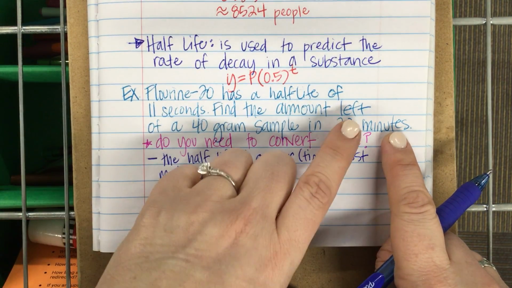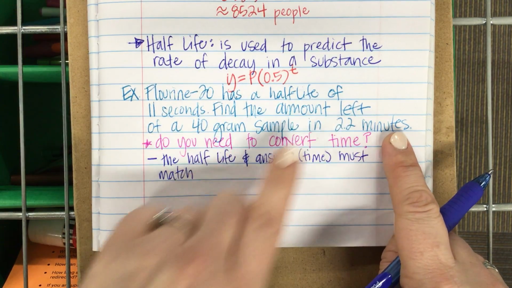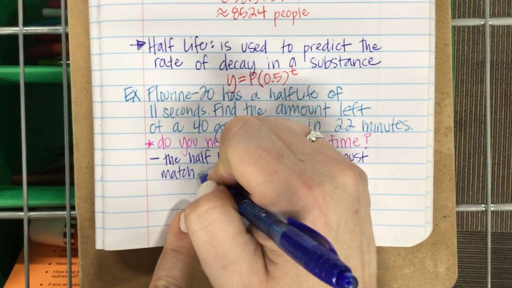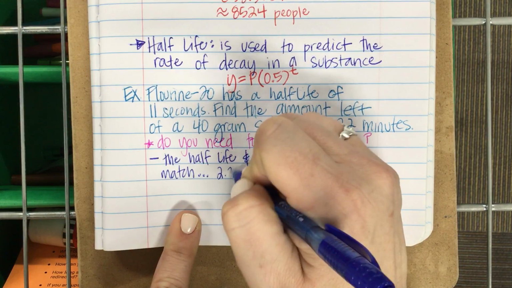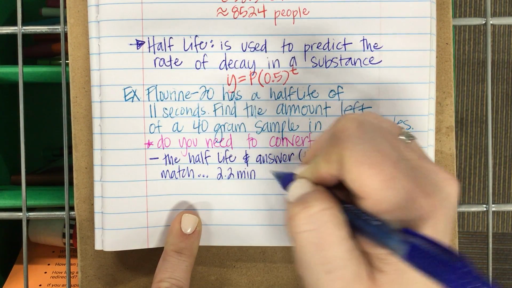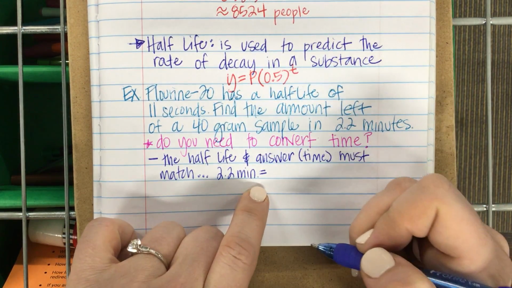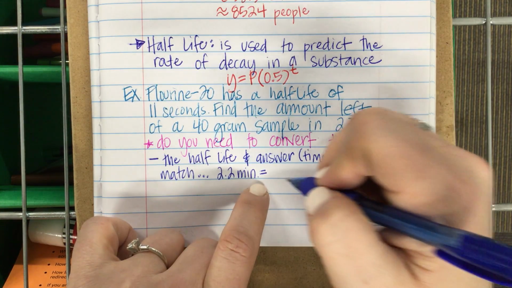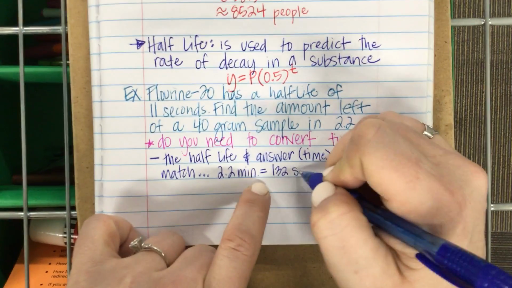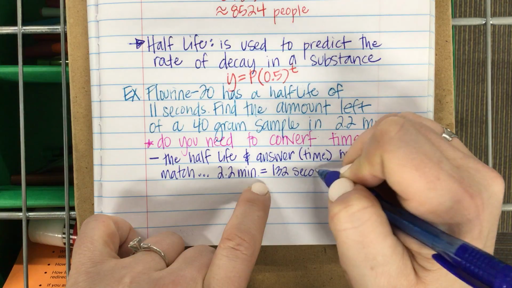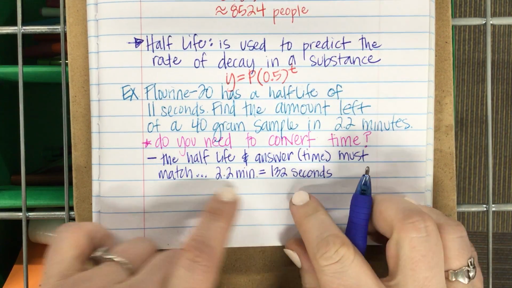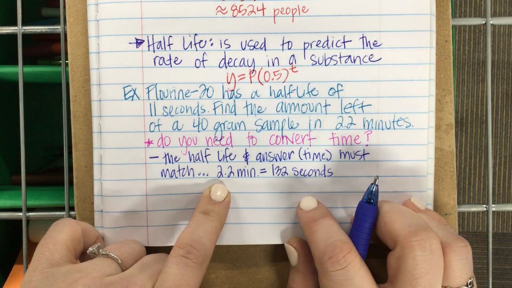They need to match. So can you convert 2.2 minutes to seconds? 2.2 minutes equals how many seconds? 132 seconds. And you just did that by multiplying 2.2 times 60. Correct.